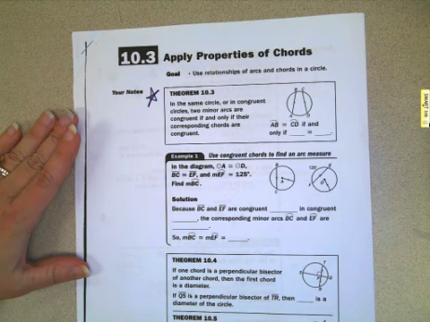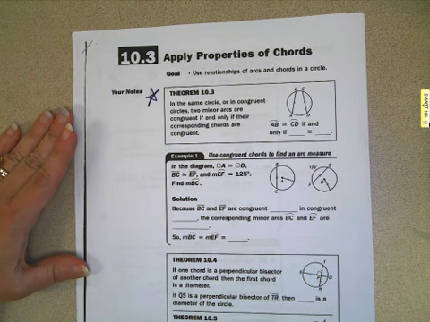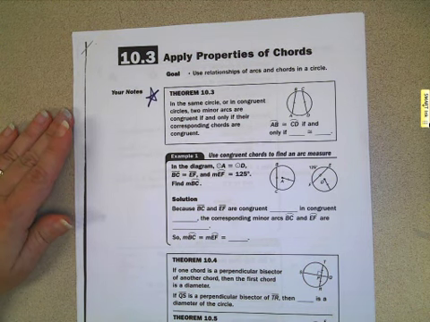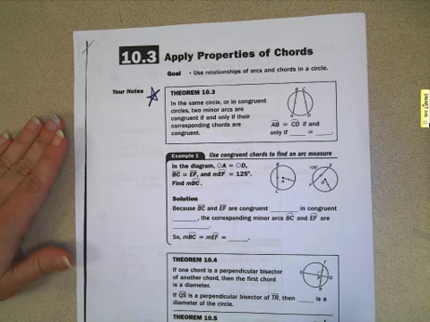I forgot to start with a joke. Sorry, Miss Siski. What did the circle say to the tangent? What did the circle say to the tangent?